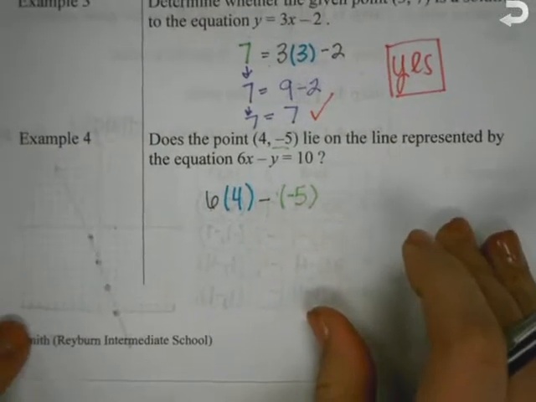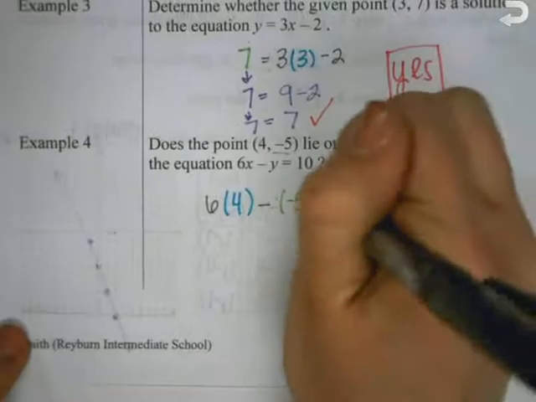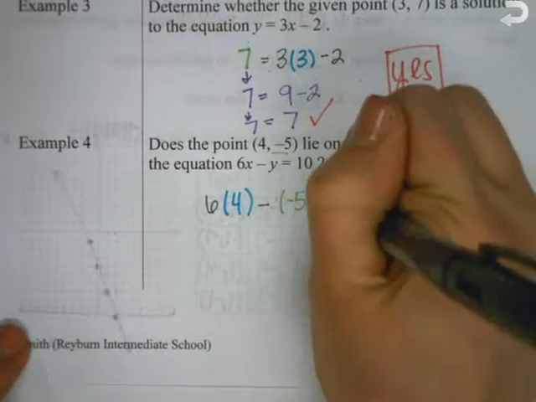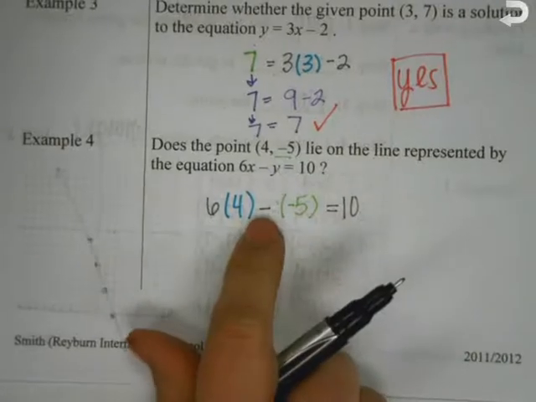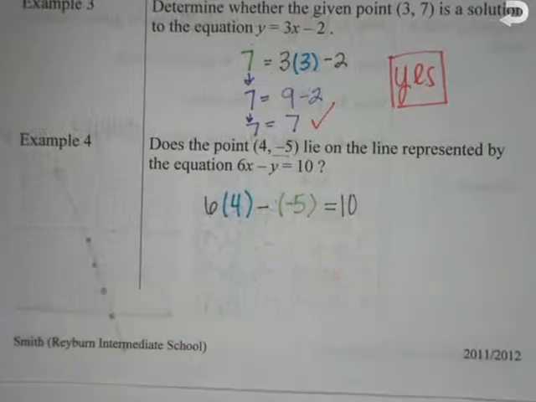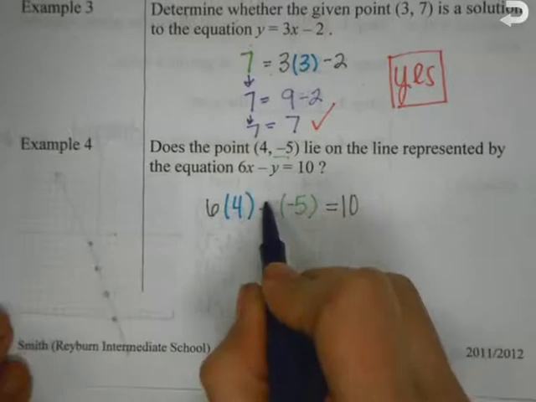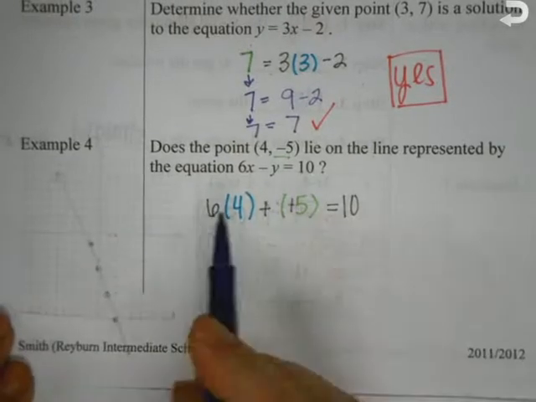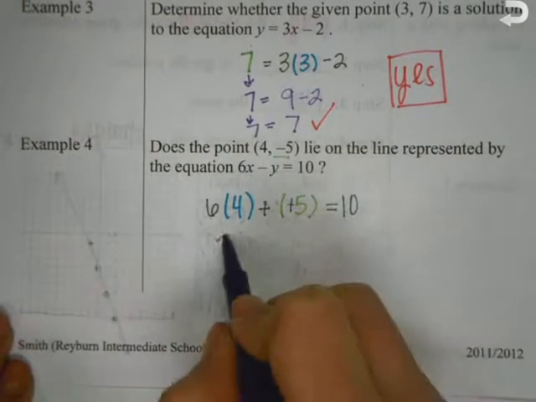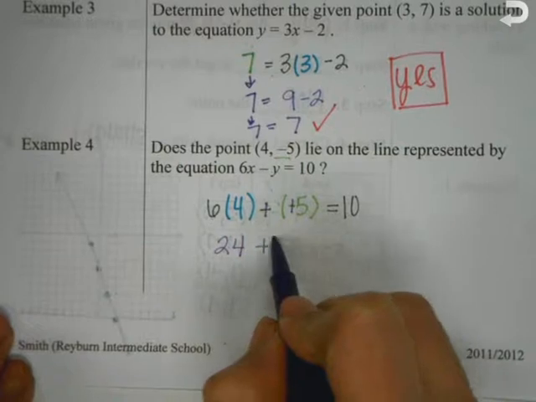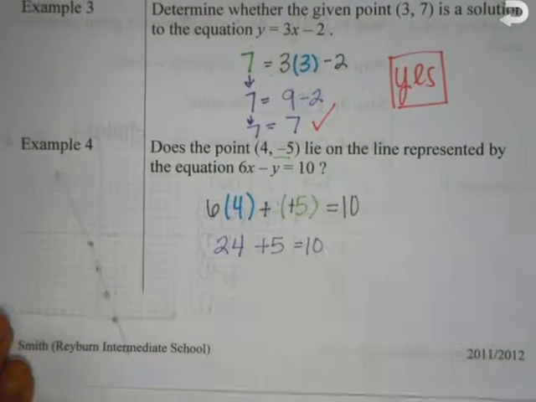Okay. So now, first thing we have to worry about is we have minus and negative, so what happens? Positive. What's 6 times 4? So we have 24 plus 5 equal to 10. 24 plus 5 gives me 29 equals 10. Is that true? No. So does the point lie on the line?